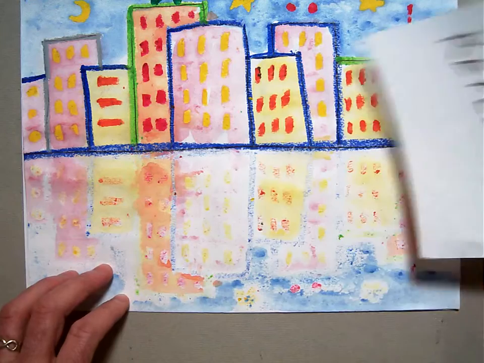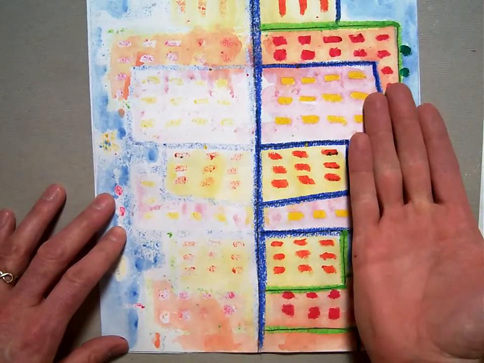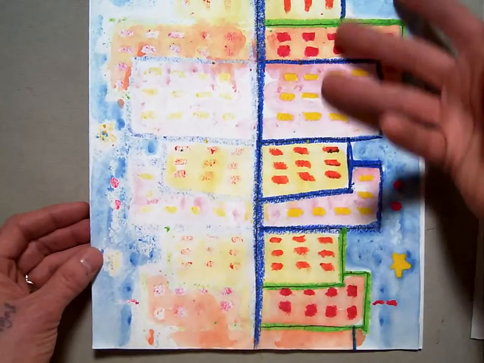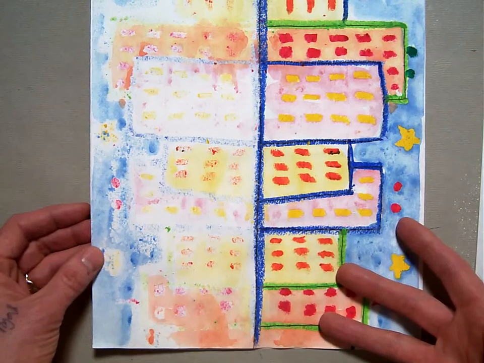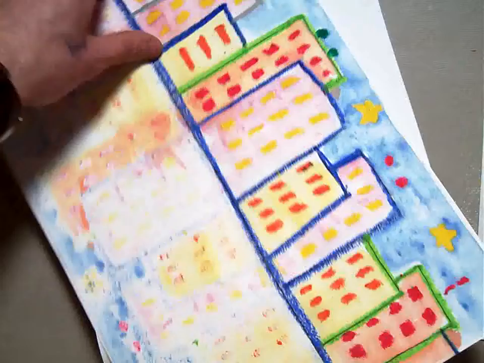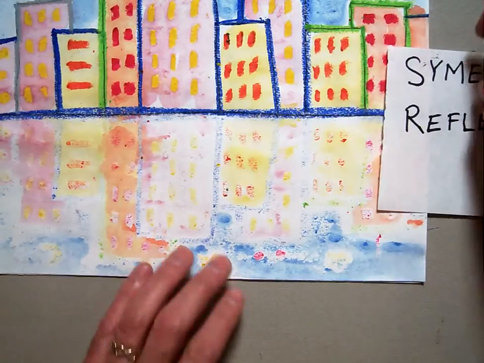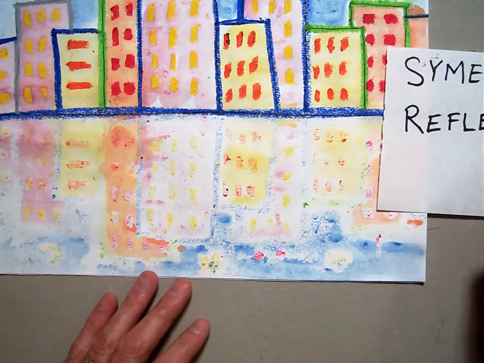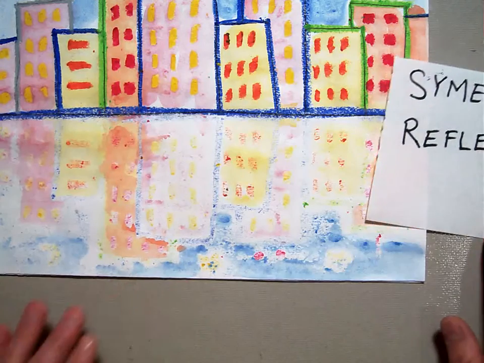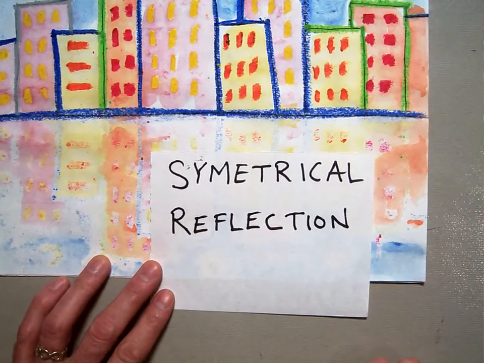In the past, we talked about butterflies, right? And we talked about that if you divide it down the middle, the one side is exactly like the other side. And in this picture, you can see that these buildings here that are up in the sky or up on the ground are exact reflections of what's in the water. So a reflection, whether it's in water or in a mirror, is exactly symmetrical to whatever it's reflecting. So that in this picture is called symmetrical reflection. Let's say that together.